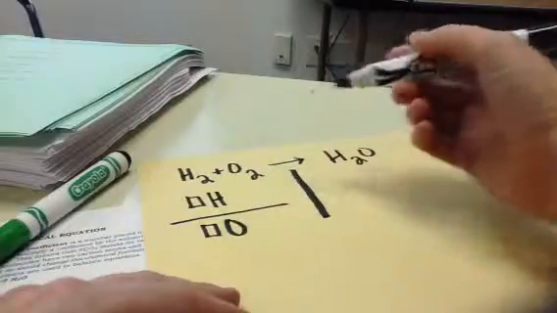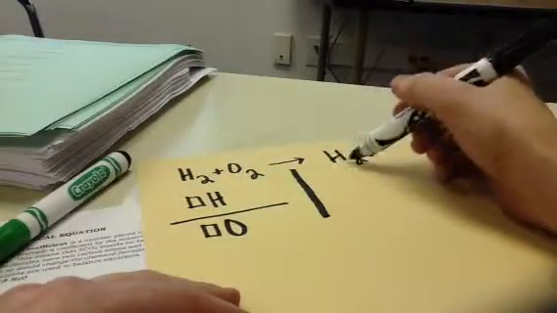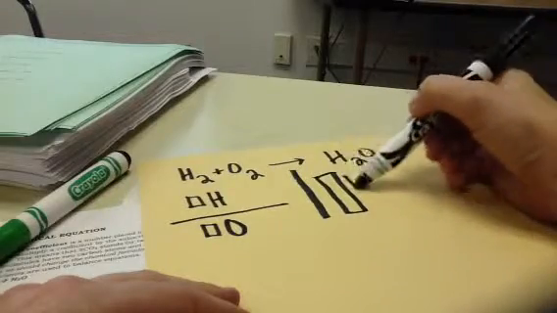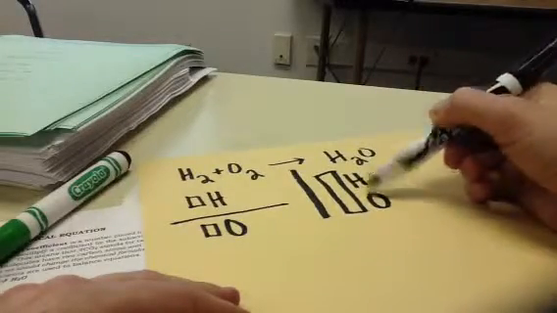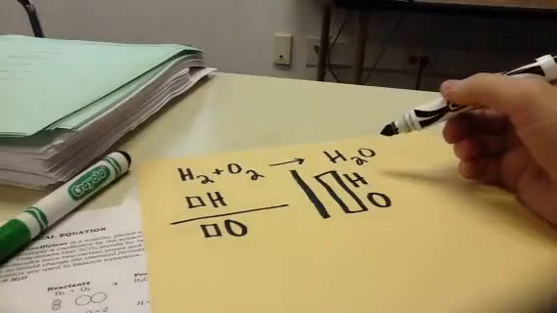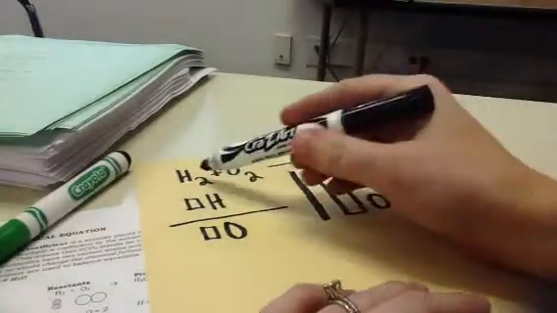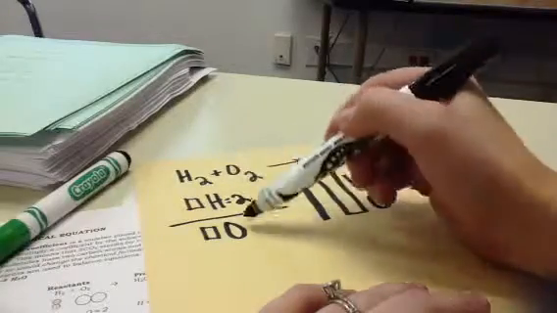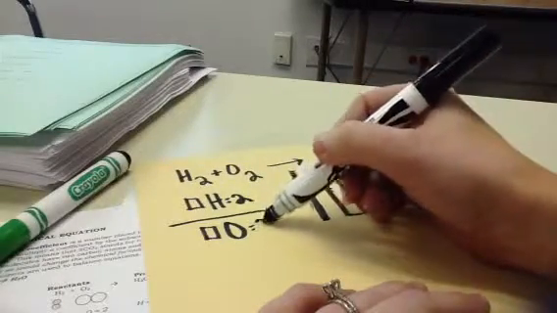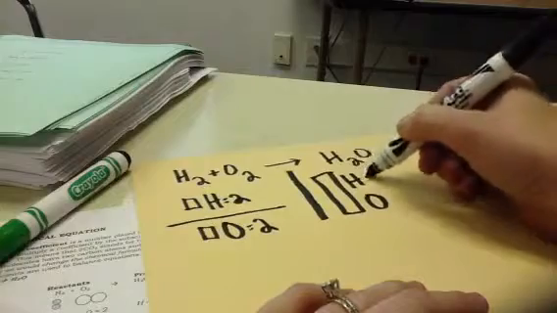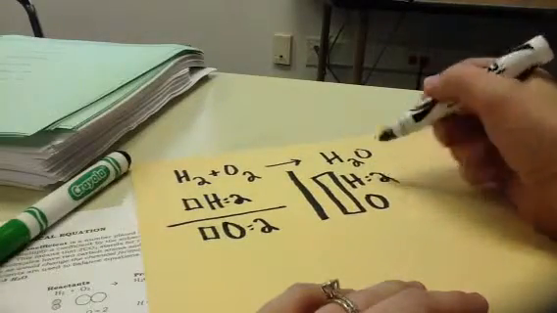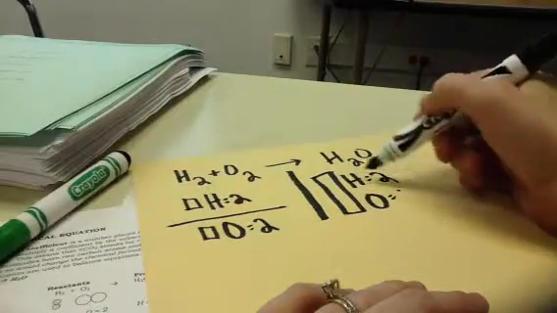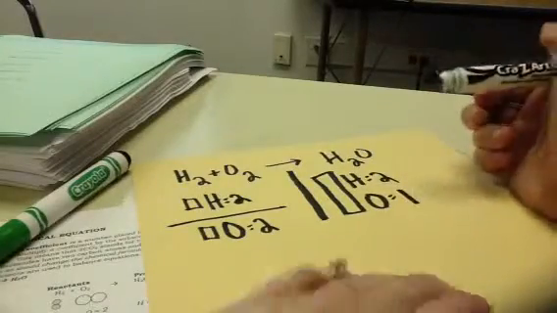This is O. This is all one formula, so I'm going to put one big box, H, O. Over here, right now I have 2 atoms of hydrogen, and right now I have 2 atoms of oxygen. Over here, right now I have 2 atoms of hydrogen, 1 atom of oxygen.